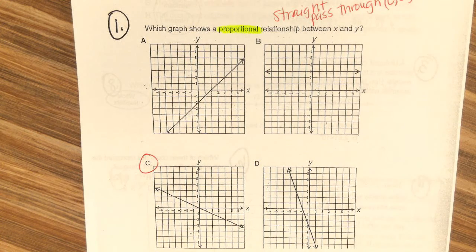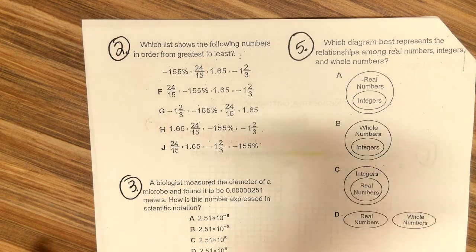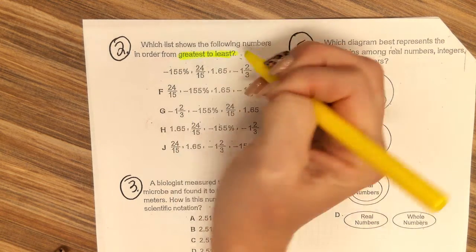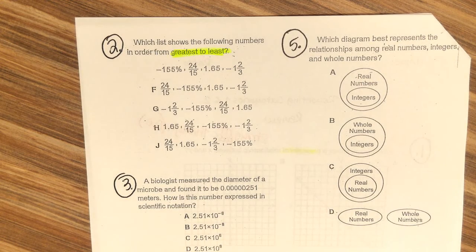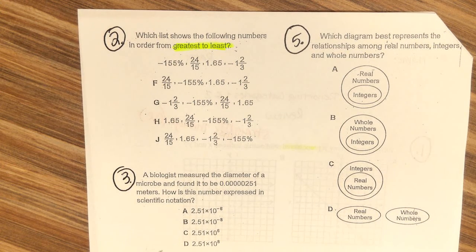I'm going to give you 2 minutes to set this one up on your own, and I'm setting a timer. To set this one up on your own, you got to read that the clue word says greatest to least, and what are you going to change them all to? Decimals. So get those calculators out and change it to mode float 2.